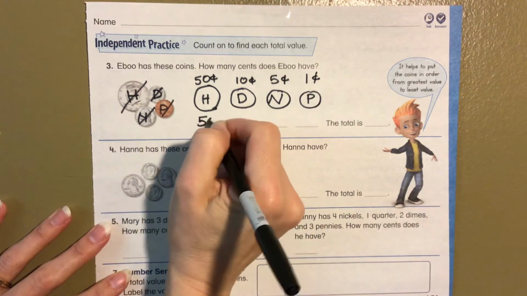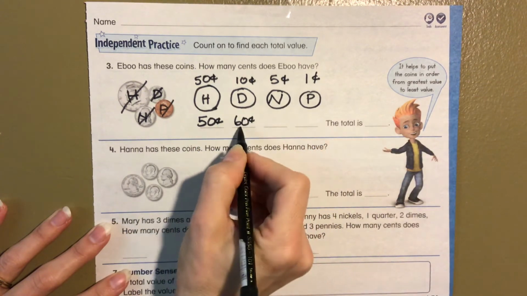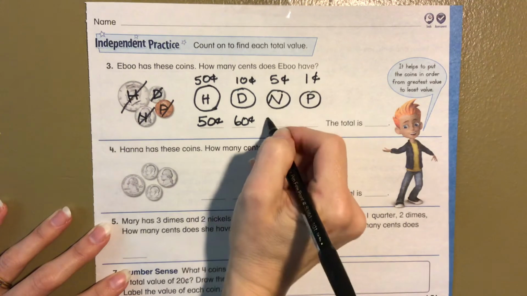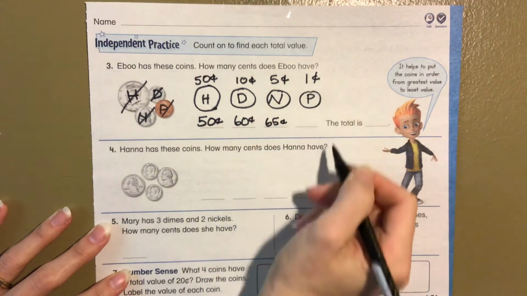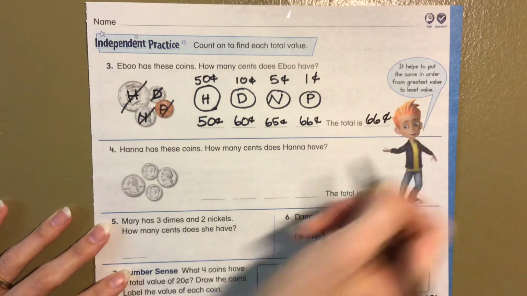So we do 50 cents. 50 plus 10 is 60 cents. 60 plus 5 is what? 65 cents. And 65 plus 1 is 66 cents. So we have a total of 66 cents.